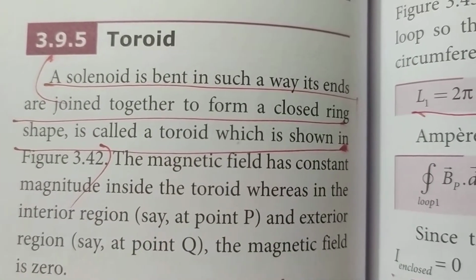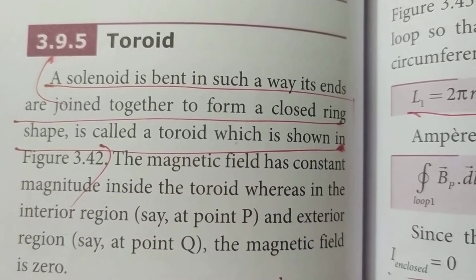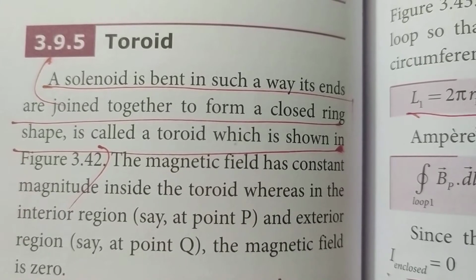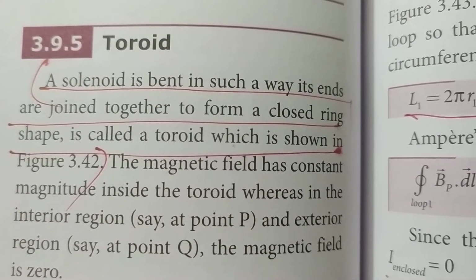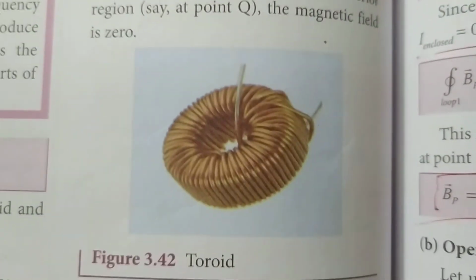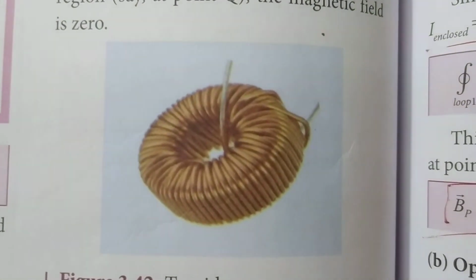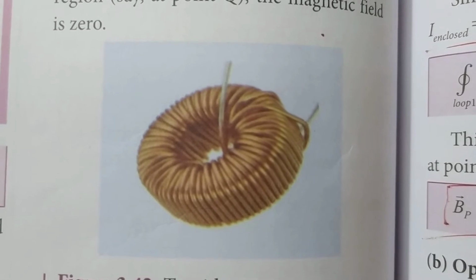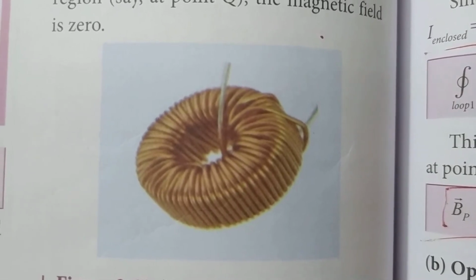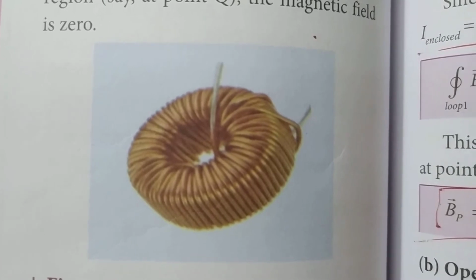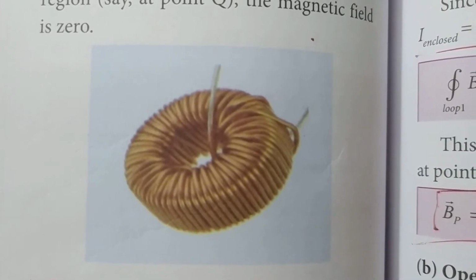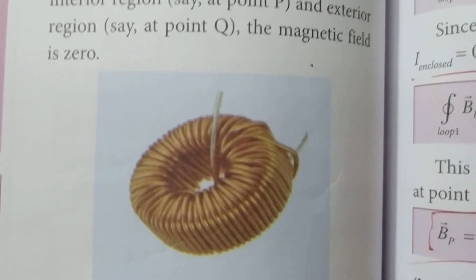So what is a toroid? A toroid is nothing but a solenoid bent in such a way that its ends are joined together to form a closed ring shape, which is shown in the figure. So this is the toroid diagram. If you bend the solenoid so that the ends meet together, then it is called a toroid. So it is a circular form of a solenoid.